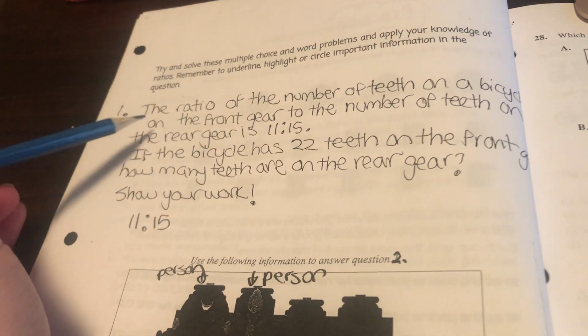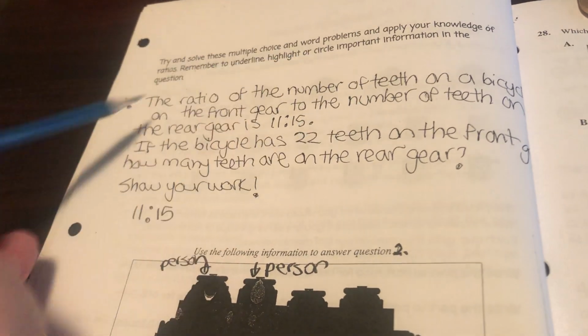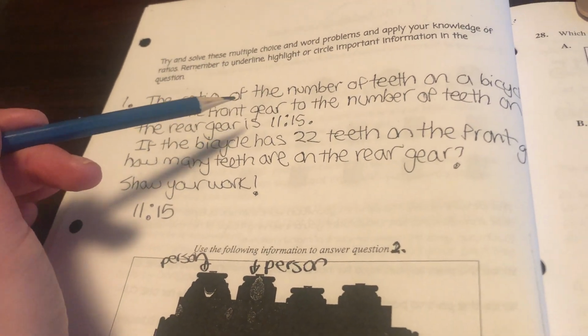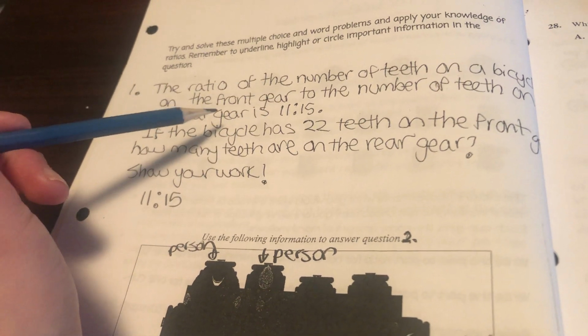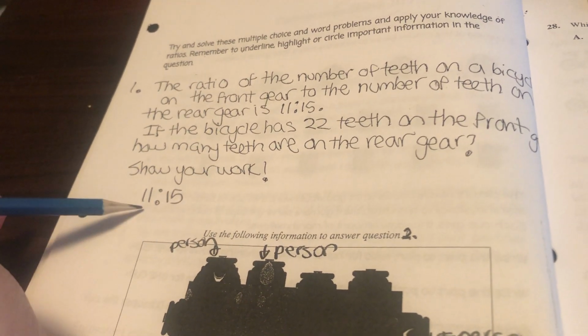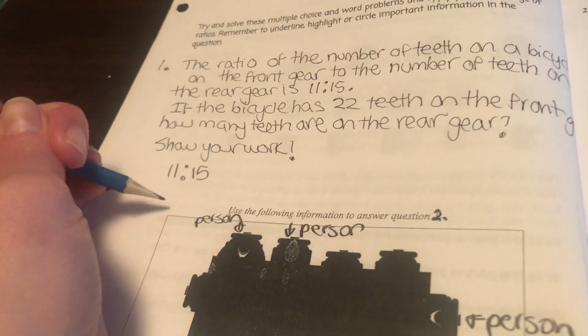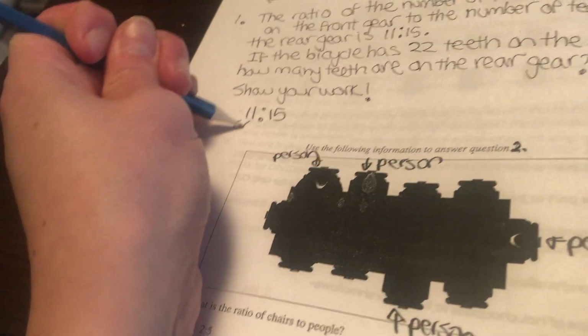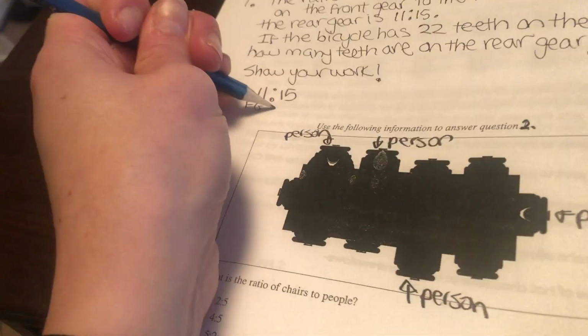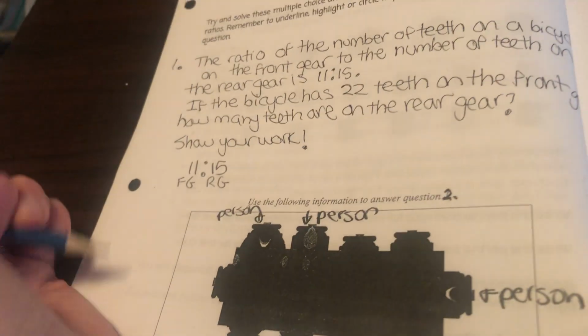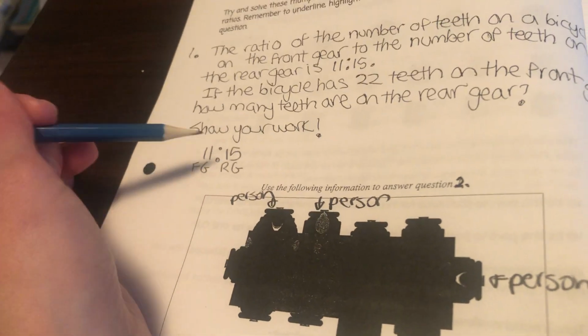So if I go back to the explanation, it says the ratio of the number of teeth on a bicycle on the front gear to the number of teeth on the rear gear. So that means front gear is going to be 11, right? Because it's always in order. And then rear gear is 15. So what I would do is I would just write FG for front gear and then rear gear, RG for 15. Okay, this way I can keep my ratio straight.